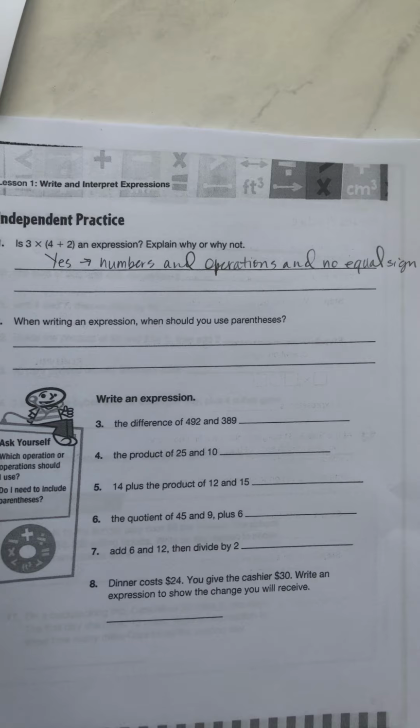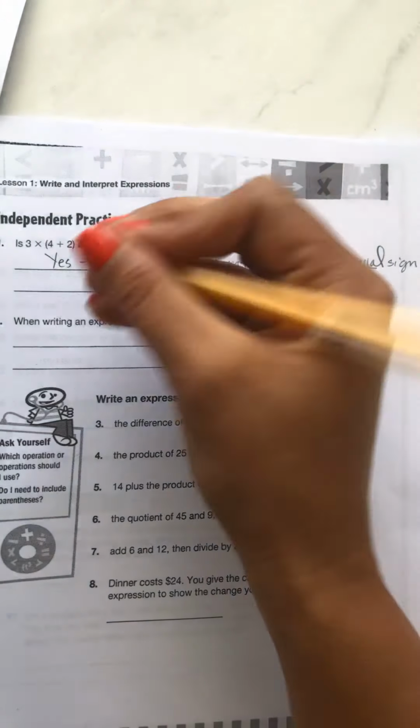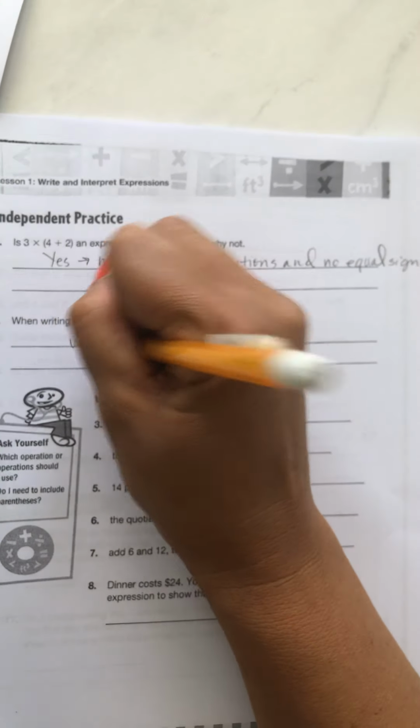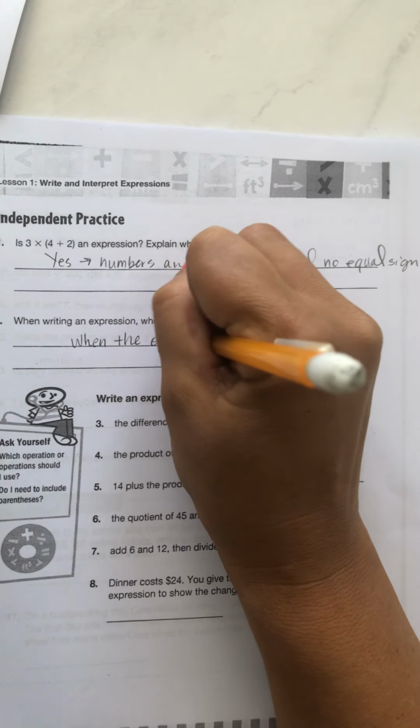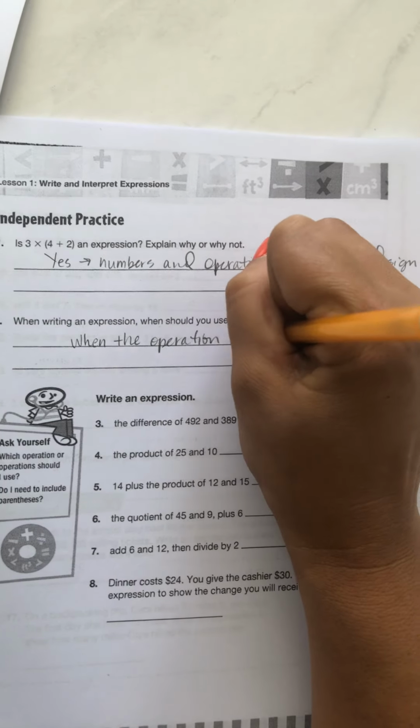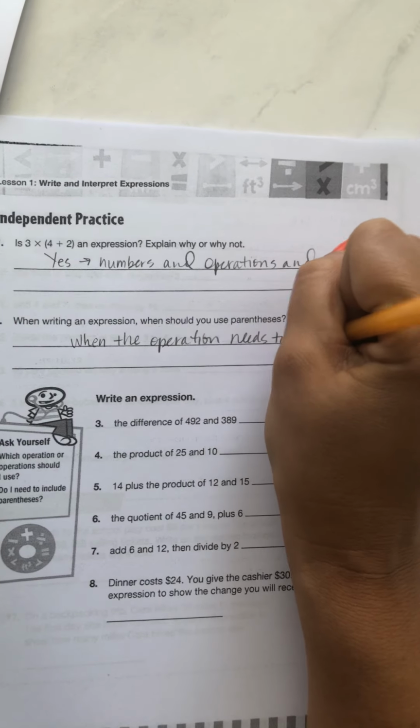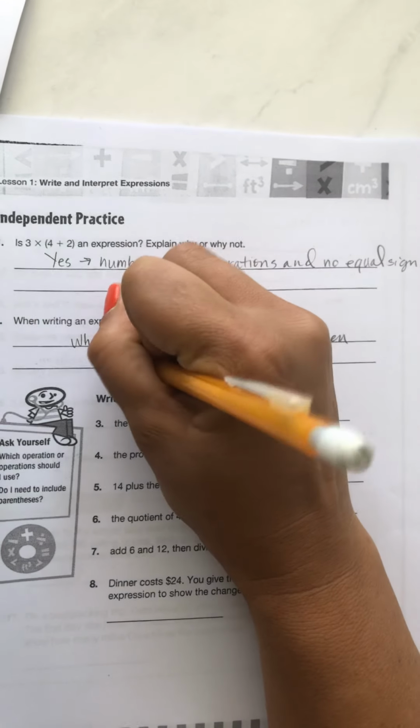When writing an expression, when should you use parentheses? When the operation needs to happen first.